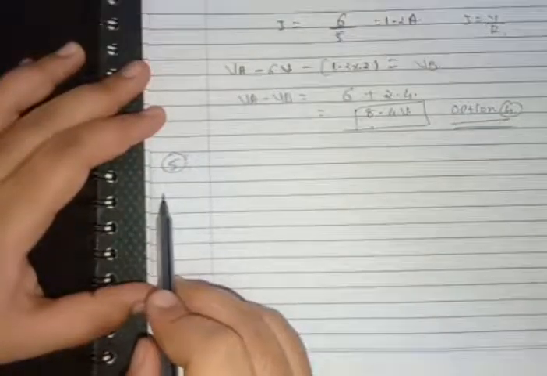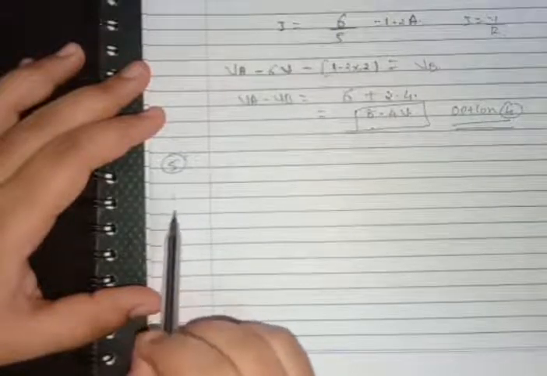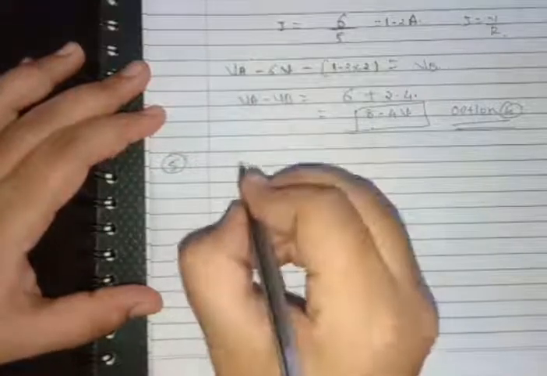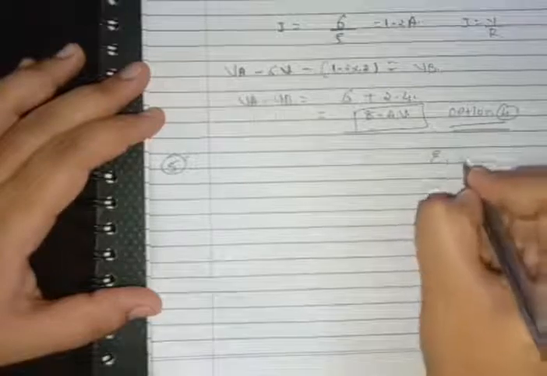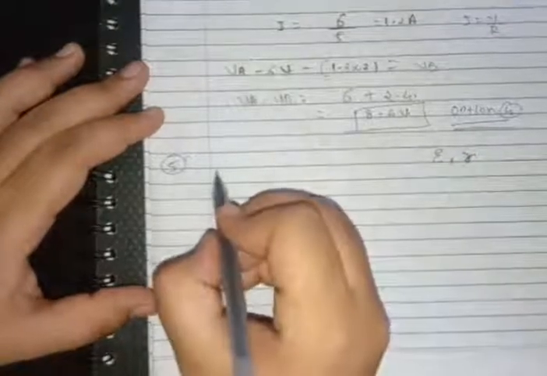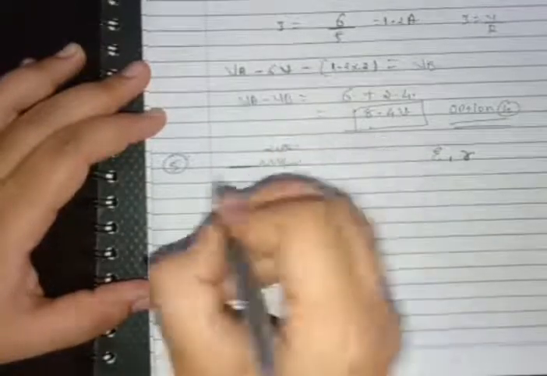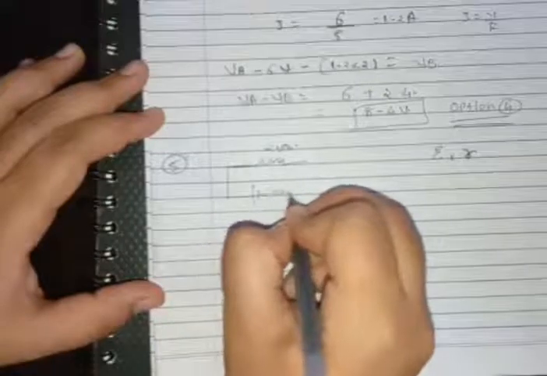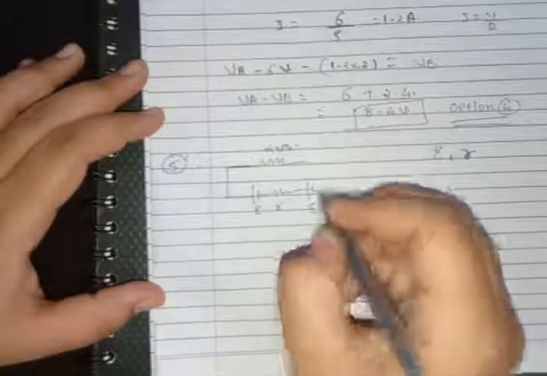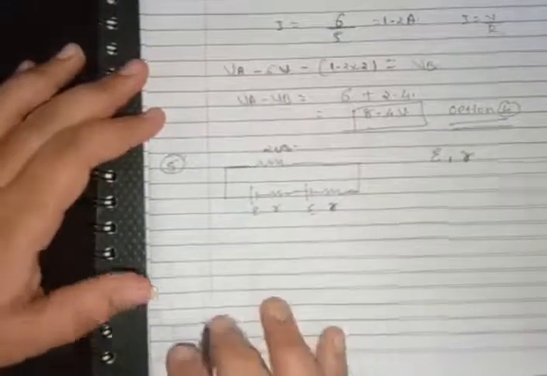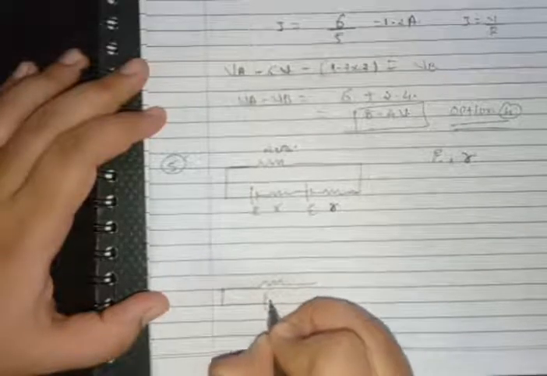In question number 5, it is given that two identical cells are connected either in series or in parallel across a 2 ohm resistor. Let's see, the EMF of these cells is E and their internal resistance is small r. In the first case, they are connected in series with the 2 ohm resistor, in series with another identical cell. And in the second case, they are connected in parallel with the 2 ohm resistor.